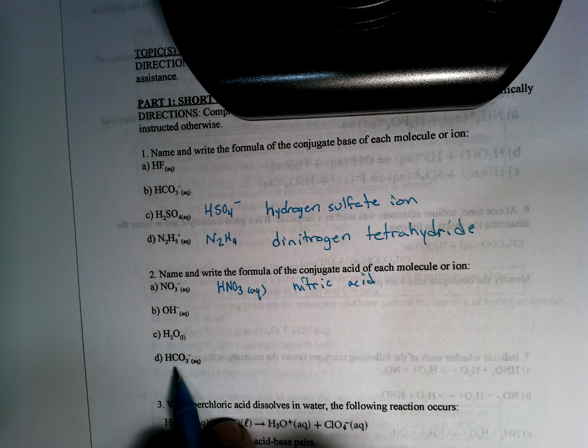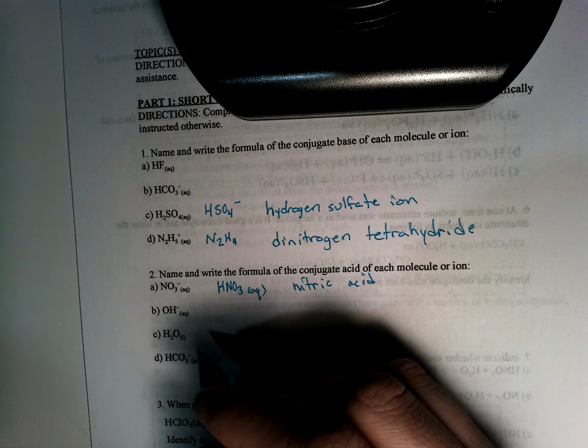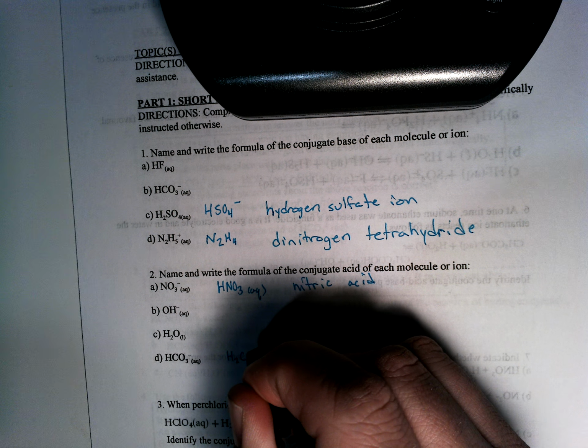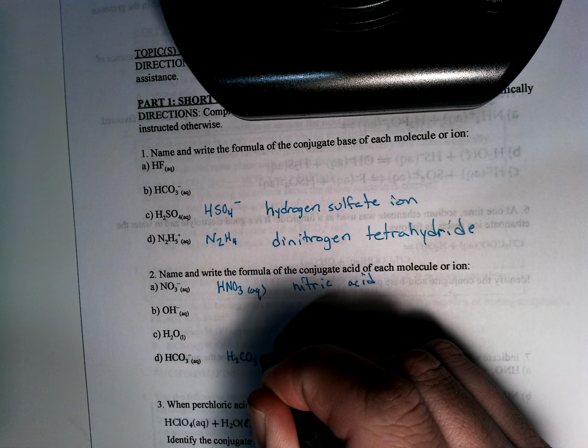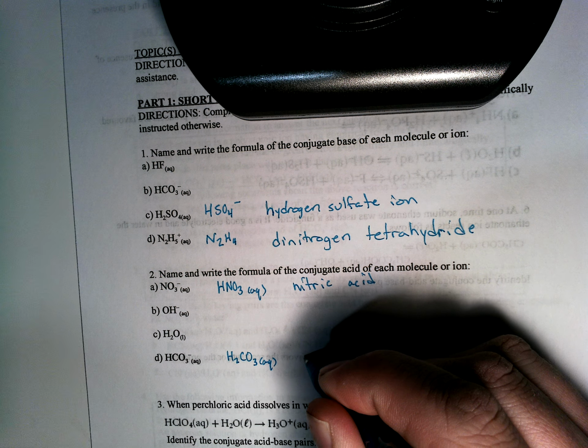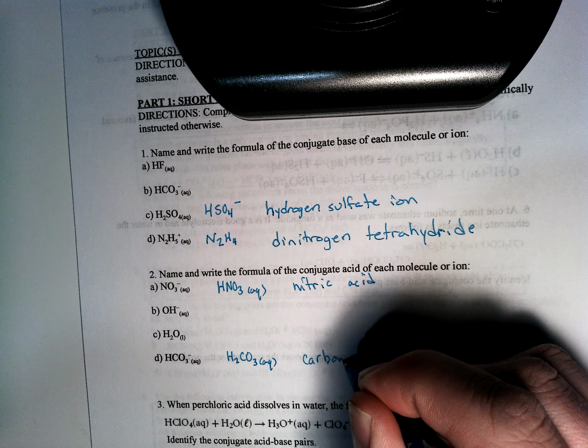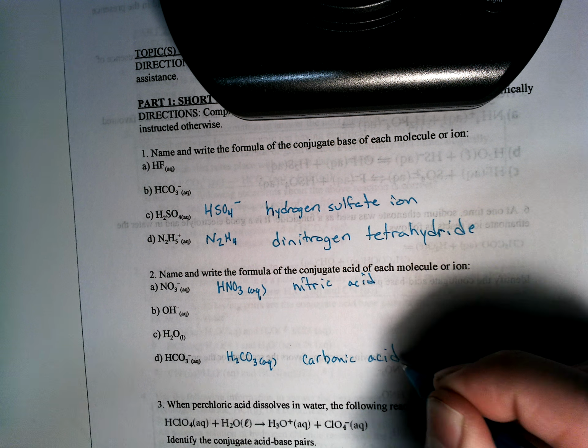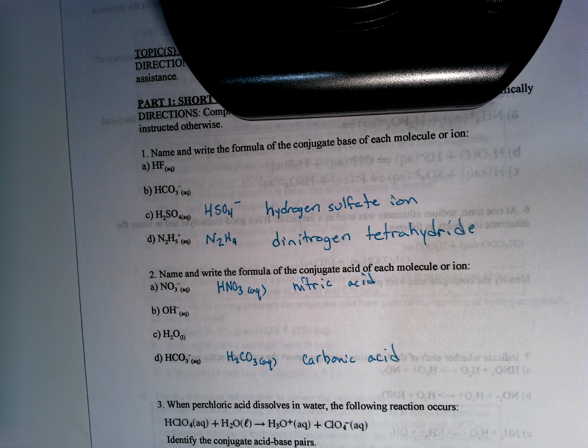For this one here, I'm going to add a hydrogen, so I get H2CO3, and that is carbonic acid. So conjugate acids, you add a hydrogen. Conjugate bases, you take one away.